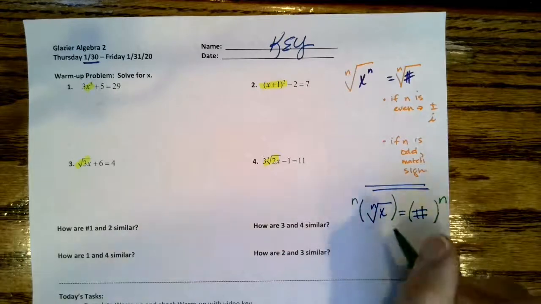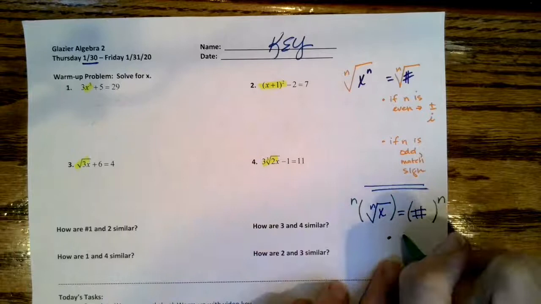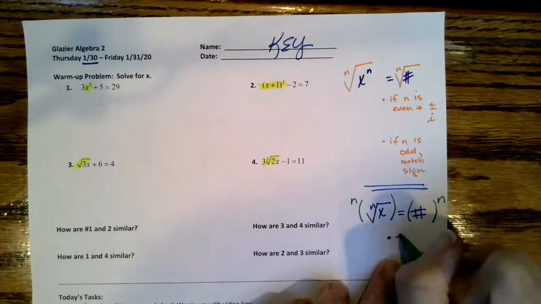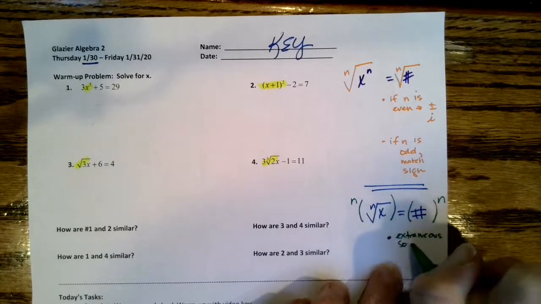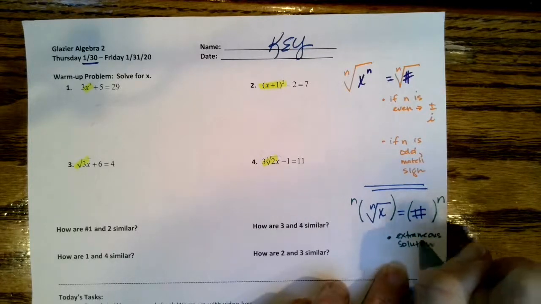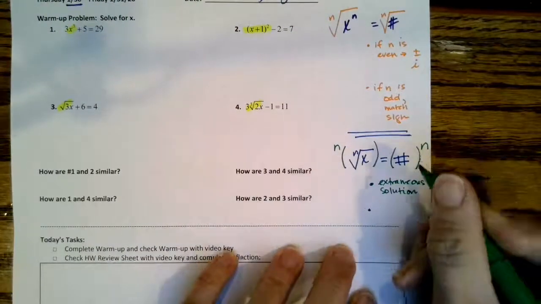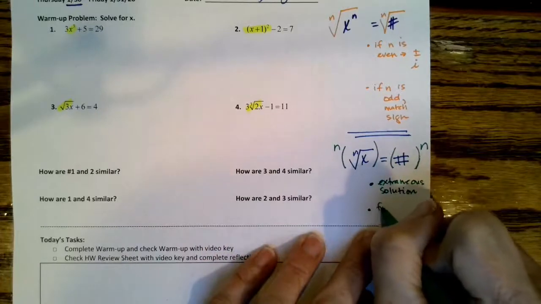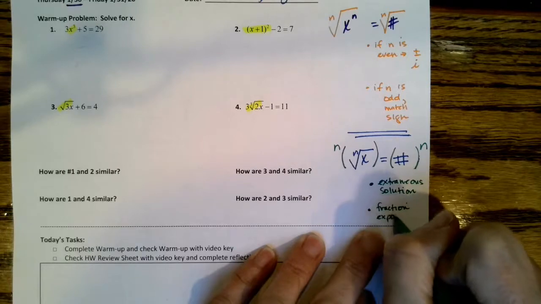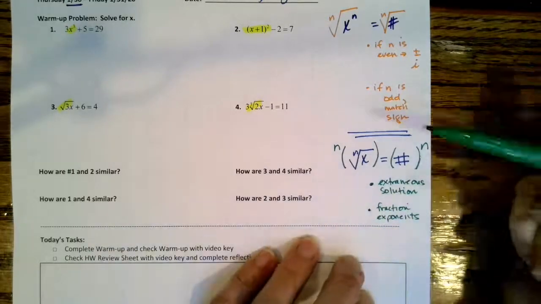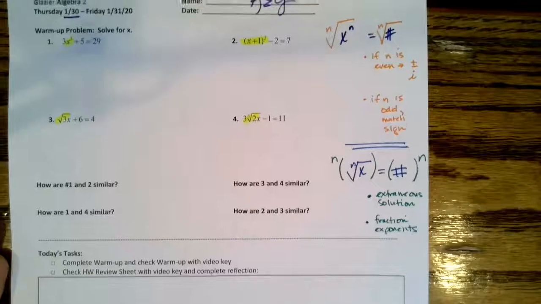That's why they're inverses. The dangers, or the tricky parts, are that sometimes you have an extraneous solution, and sometimes your radicals can be rational numbers or fractions. You can have fraction exponents, which has you doing a combination of both raising to a power and taking a radical.